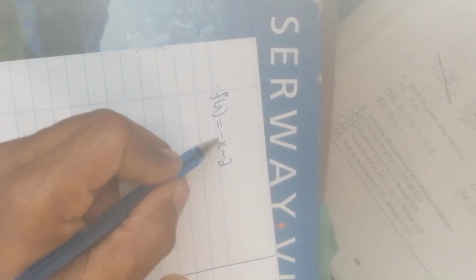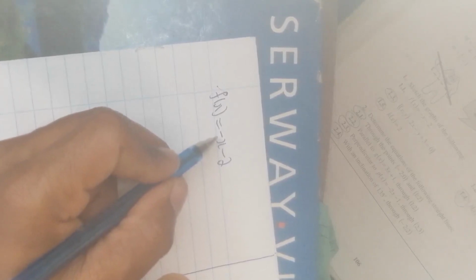That is fine. The gradient is negative, and therefore I know that if the gradient is positive, this is the shape. If it is positive, it will be like this, and if it is negative, it would be like that. So now that it is negative, I know I'm dealing with a function that goes in that way.